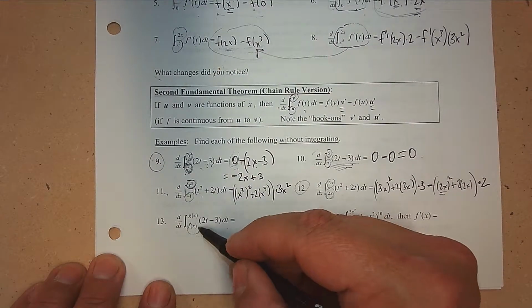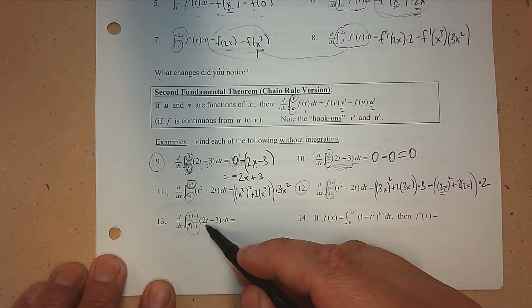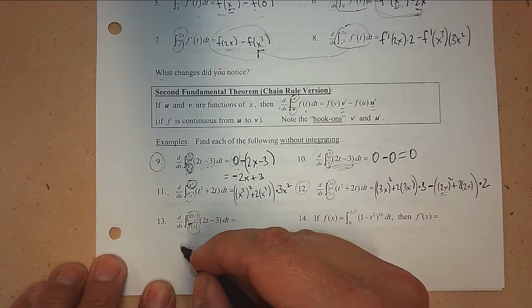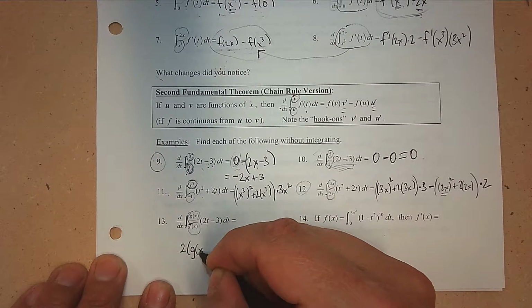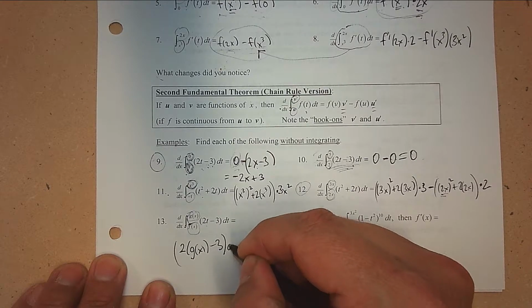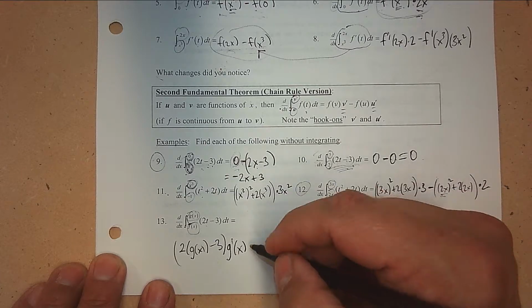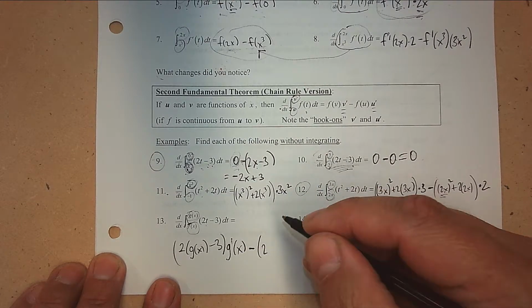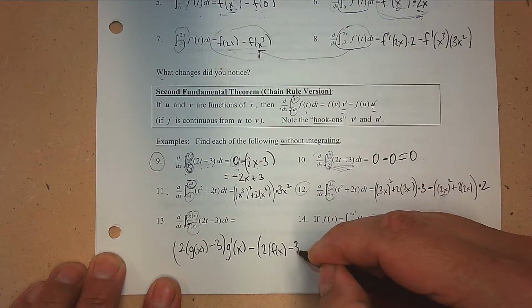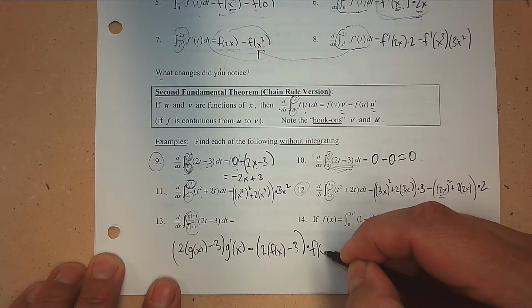Look at the bounds. F at x and g at x, really generic. So when you integrate this and take the derivative, the first thing you do is plug in the upper bound. So where there's a t, I'm going to plug in g at x. And then the hook is the derivative of whatever g at x is. Subtract. Now I'm going to plug in f at x. And then the hook, whatever the derivative of f at x is.